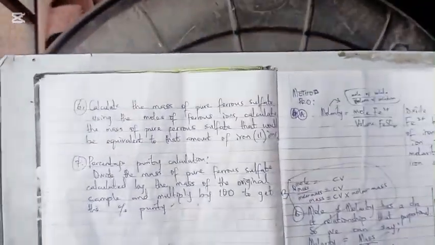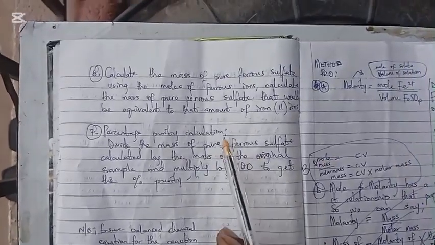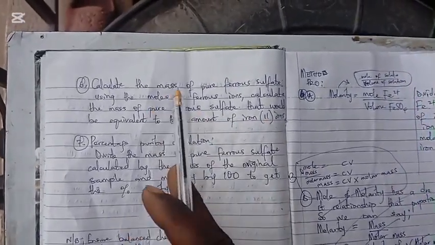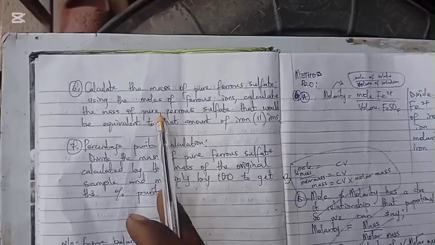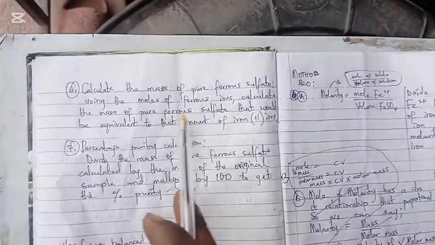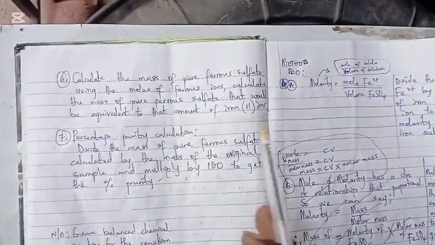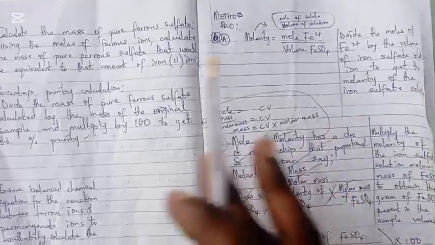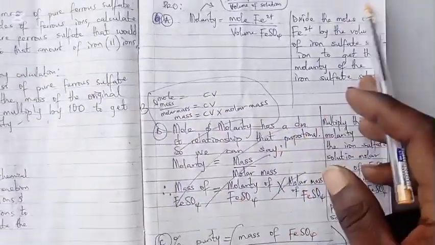That is what we did here. So here we said calculate the mass of pure ferrous sulphate. Calculate the mass of pure ferrous sulphate using the moles of ferrous ions. So I broke all those things down here. So see what I did.